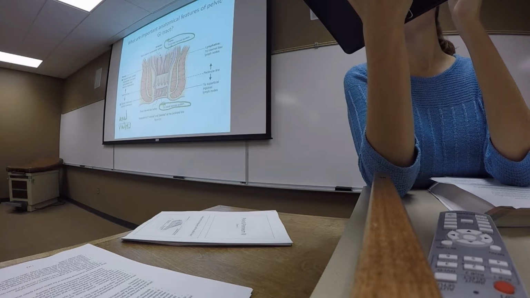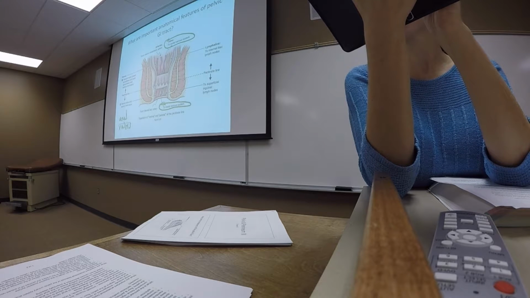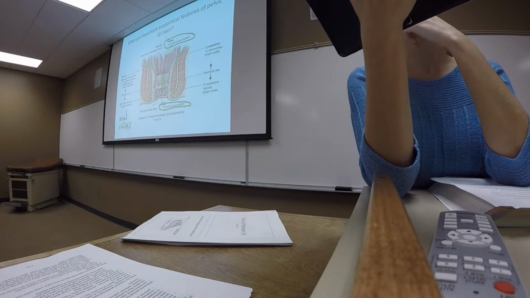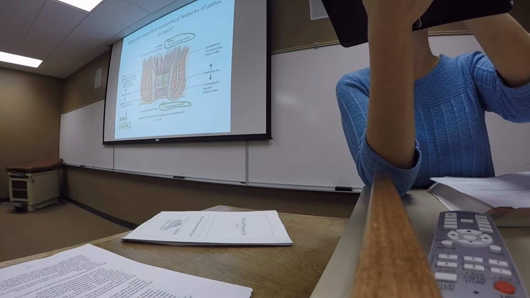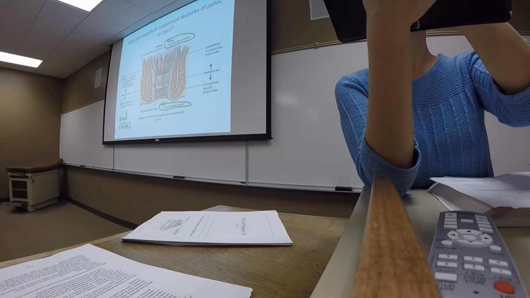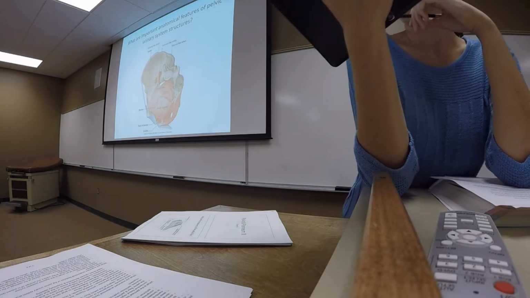And which ones are those? Are those the portal system or these? Both. Both contribute, because remember they anastomose here. Right. They all get into the same area. Yep. Okay. Any other questions? All right. So then let's move to the urinary system.